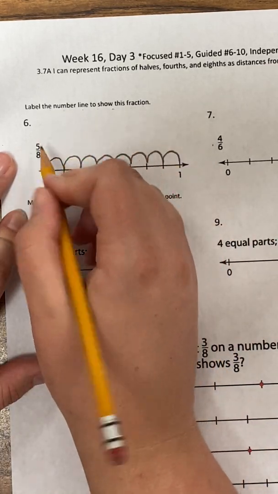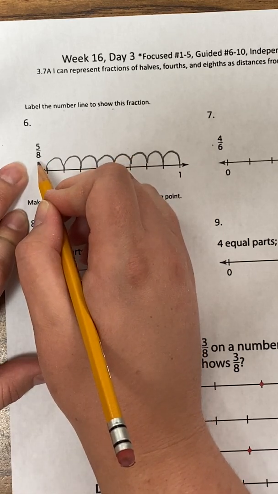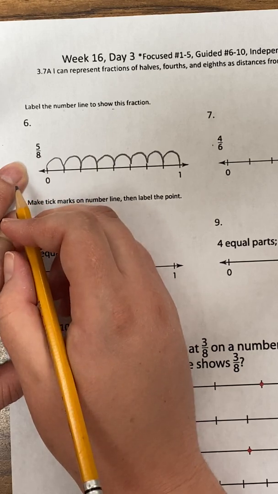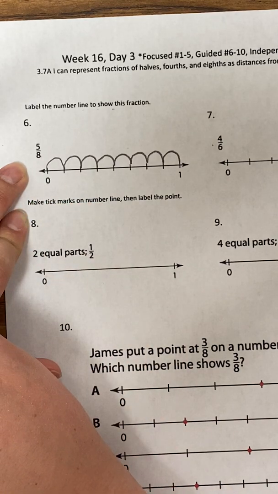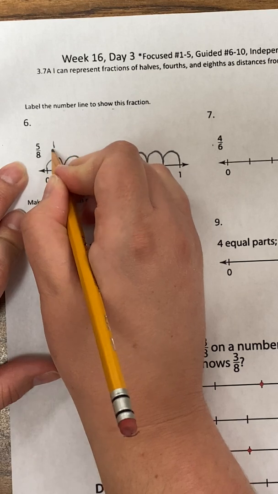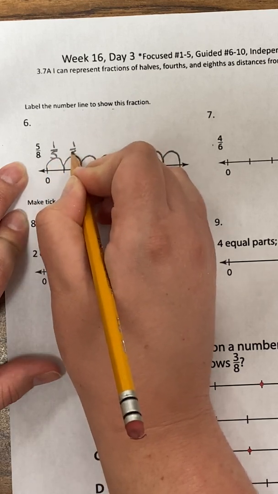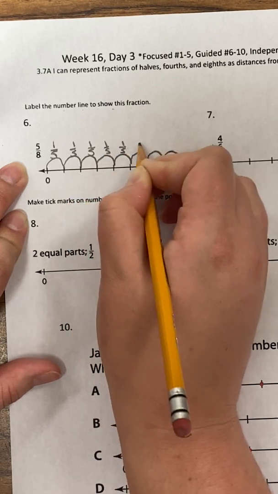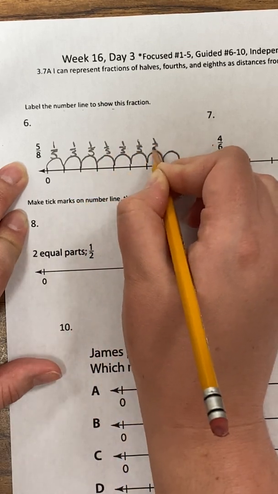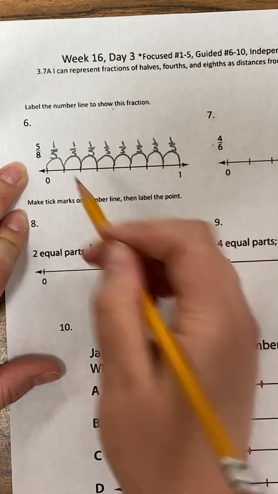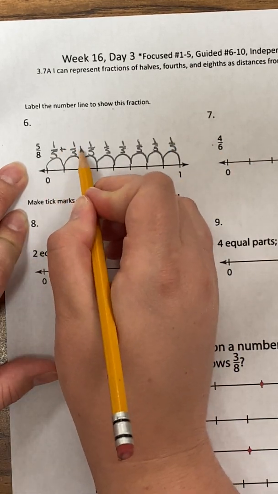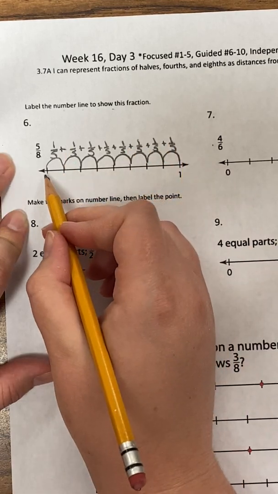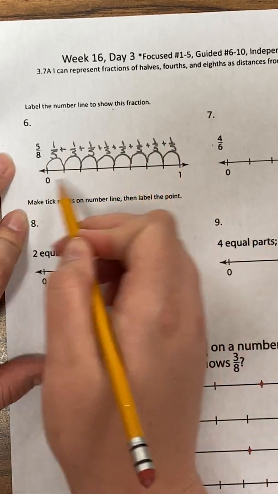And remember, boys and girls, the unit fraction that is cut up into 8 pieces, what is it? 1/8. So each part is 1/8. Adding up 1/8. Okay, so now, let's find out where 5/8 would be located on this number line.